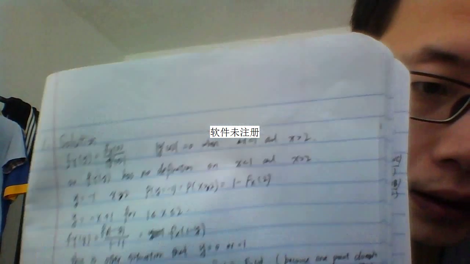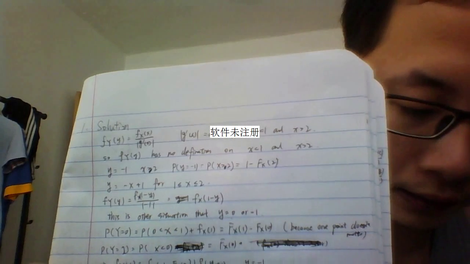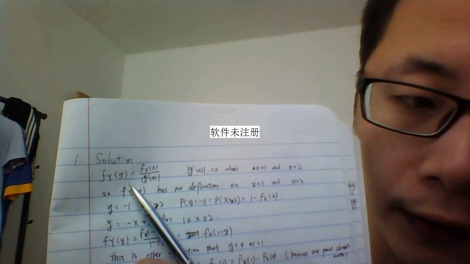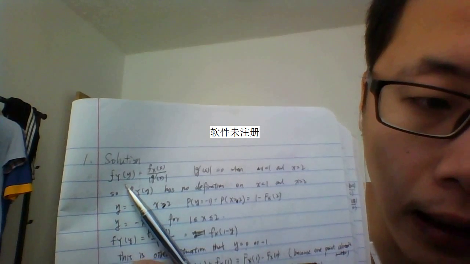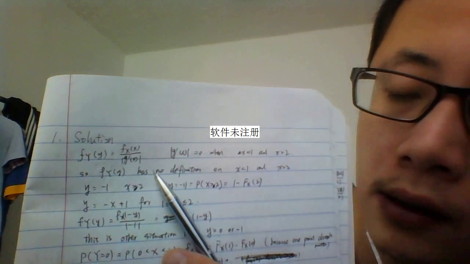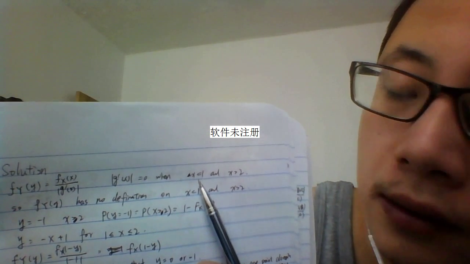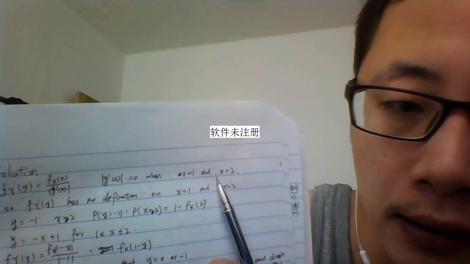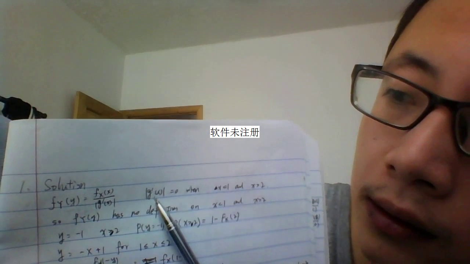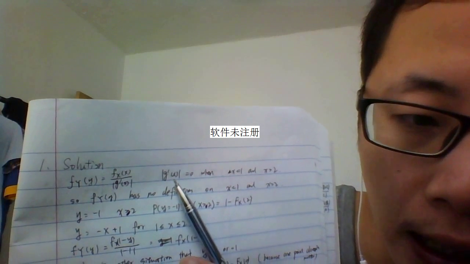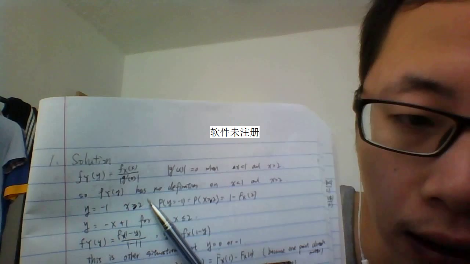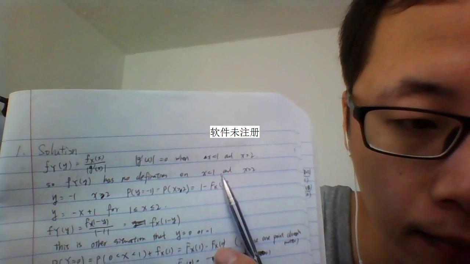Firstly, let me solve problem 1. First, we have this equation to find the value of f of y. And when x is less than 1 or x is bigger than 2, the derivative of g(x) is equal to 0. So f_Y has no definition in this area.